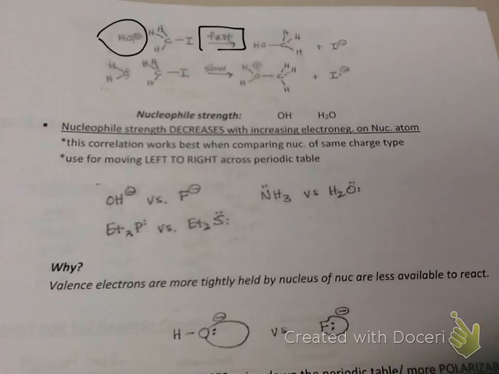Because this is the faster reaction, this is the better nucleophile. It reacts faster. So the stronger the base, the better the nucleophile.